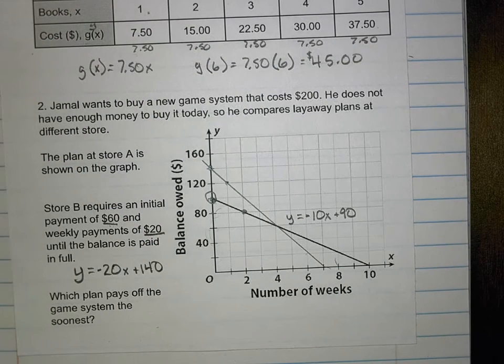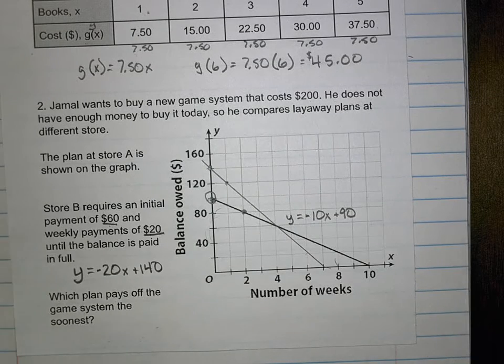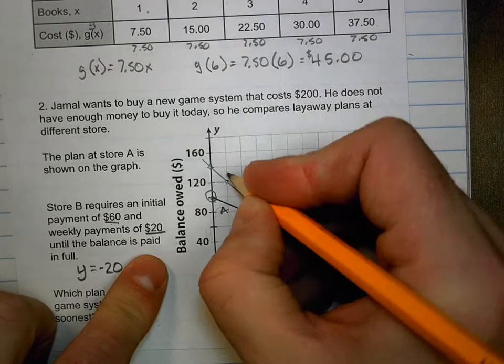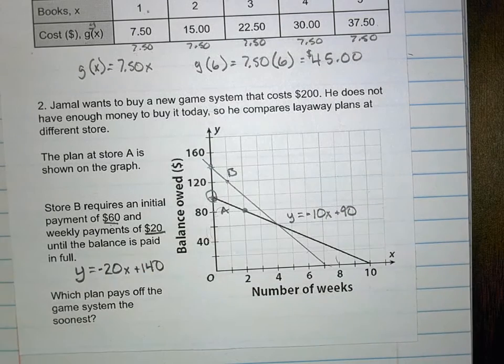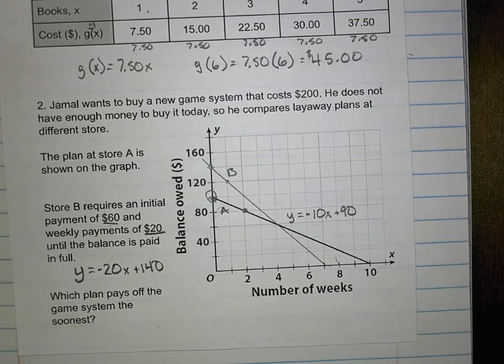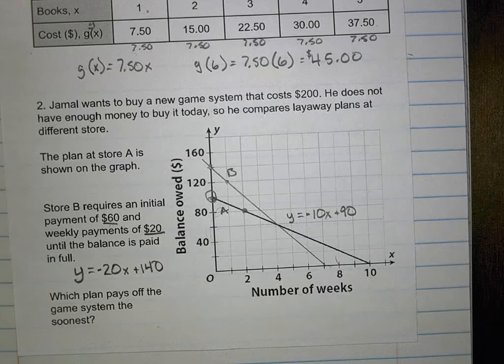Which one paid off fastest? Look at the graph. Which one was it? A or B? B, because B is done first, right? In 7 weeks, he's got the game. The other system, he's got to wait an additional 3 weeks before he's got the game. Is that good? Yep.